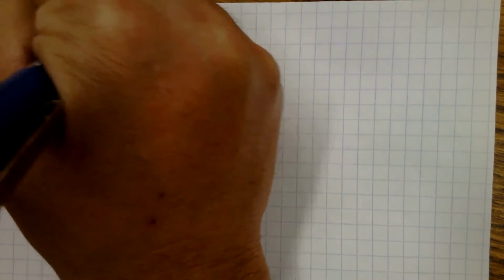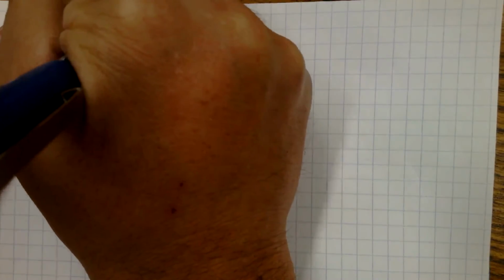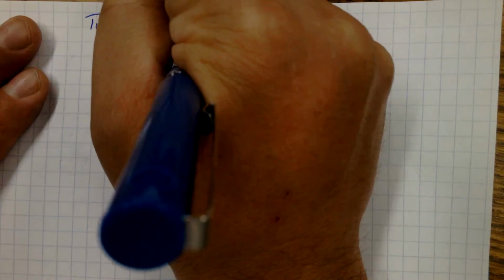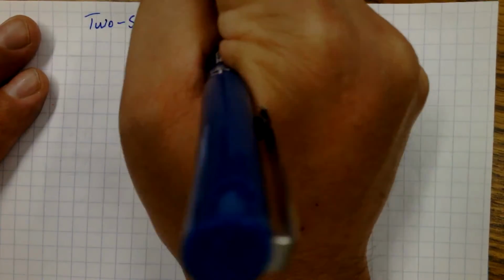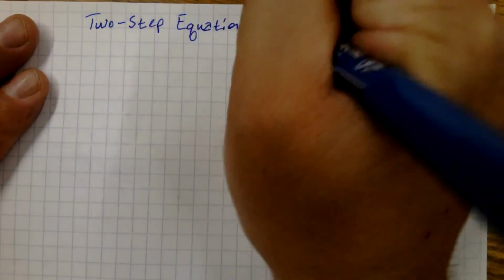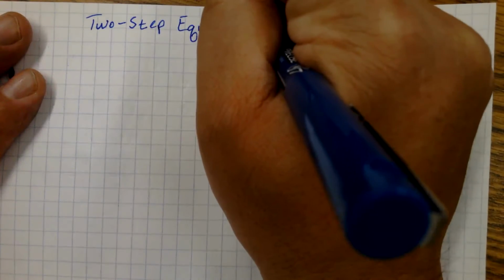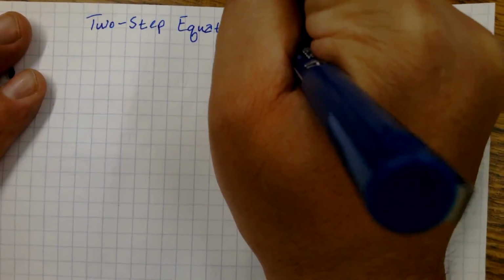Okay, so we're solving two-step equation story problems. So let's title this up. Two-step equation story problems, or word problems, sometimes they're called.